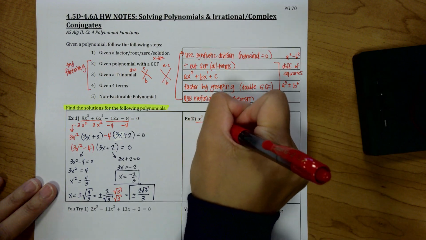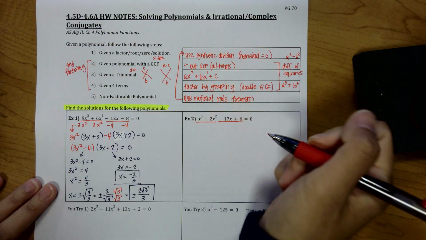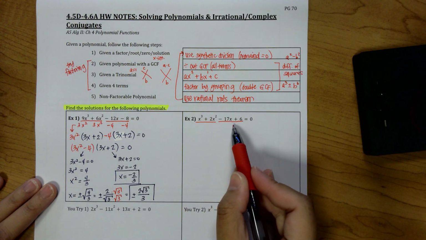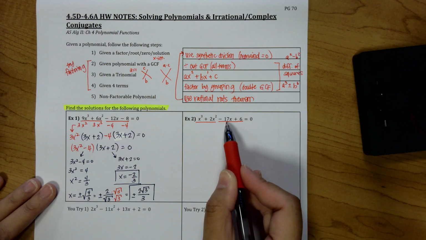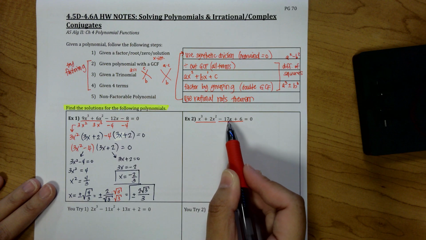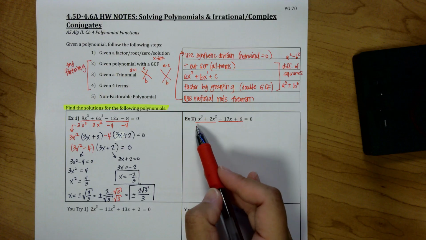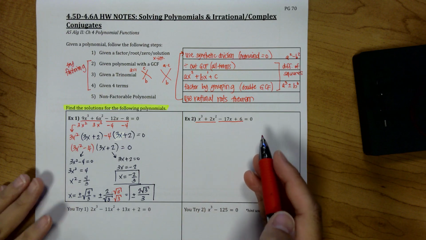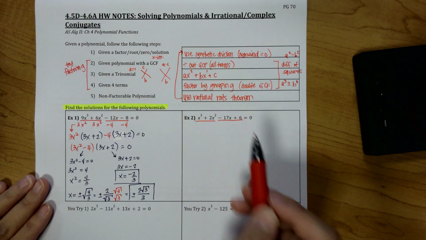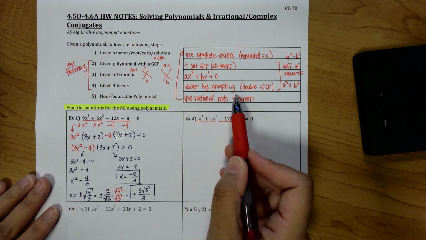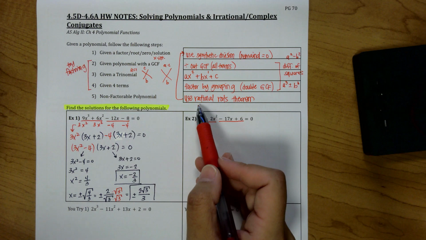I'm going to check this again, GCF. Already I know this isn't going to work because 17 and 6, 17 is a prime number, right? So I can't divide by something, so it will never have the same numbers inside the parentheses. So factor by grouping does not work. We now have to use the rational roots theorem.